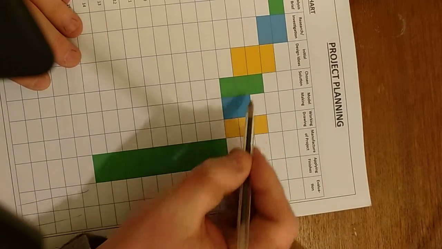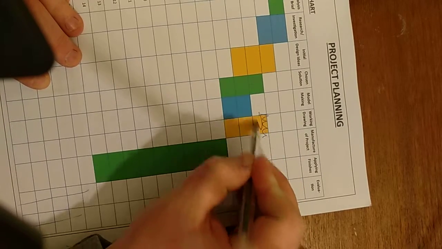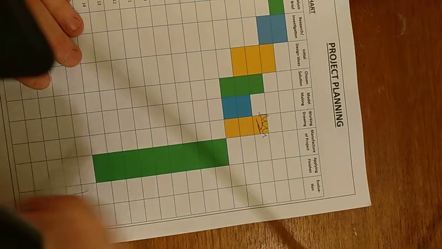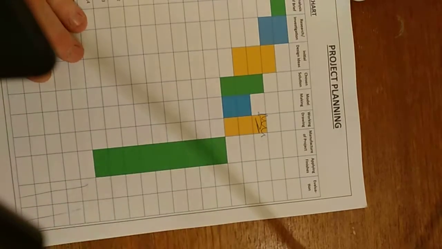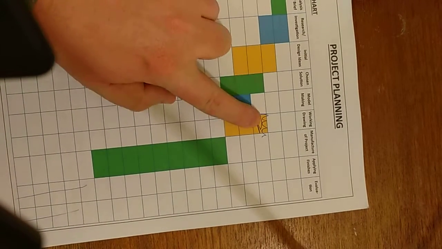And if you did a chosen solution, maybe leave out that week for the working drawings. You couldn't do the working drawings and chosen solution together because you've only just chosen the solution, so how could you be doing the working drawings of it? So leave out the first week. You need to add in a bit more than that if you look at what I gave you.